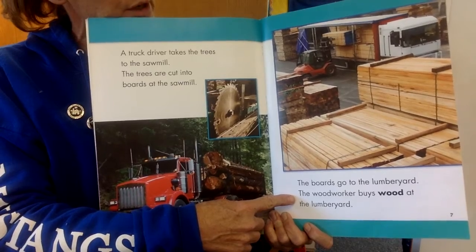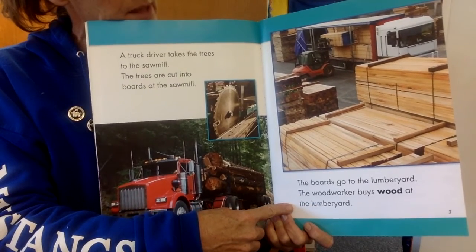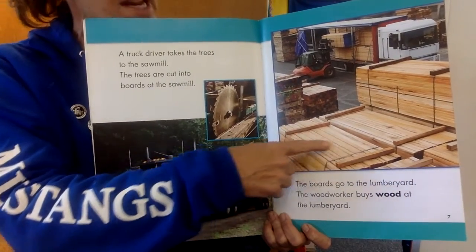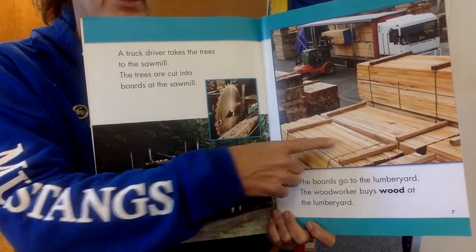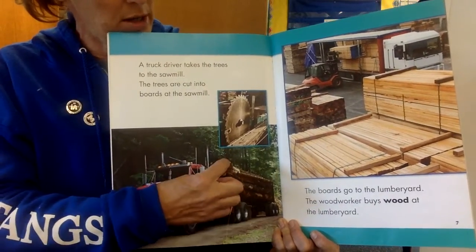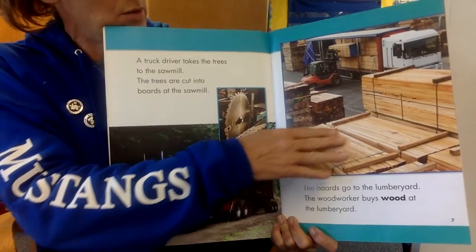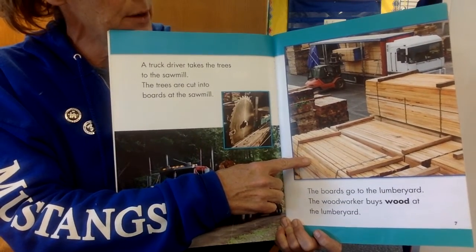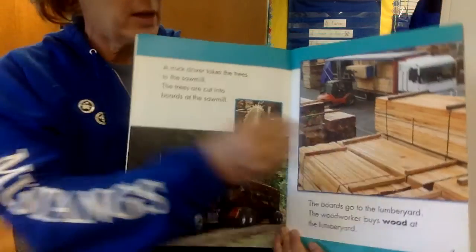The woodworker buys wood from the lumber yard. So this is now not really called tree anymore. It's called lumber. When they change it from a tree log into this wood that you can use for building, it's called lumber. Can you say lumber? Awesome.